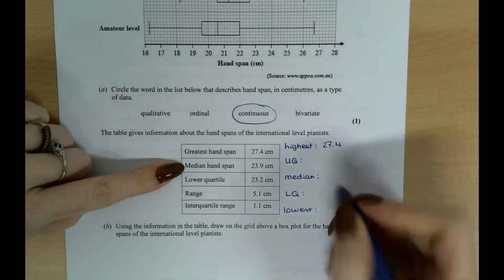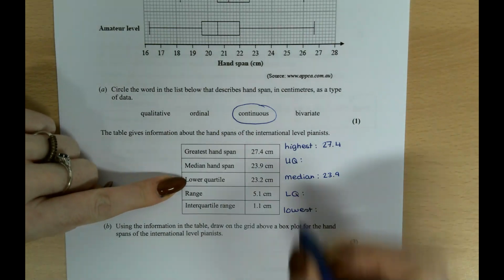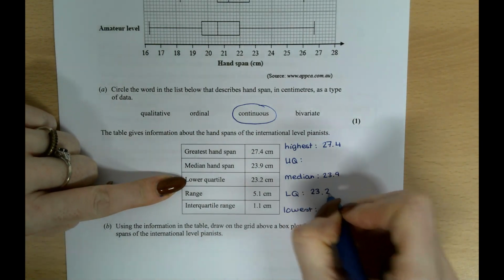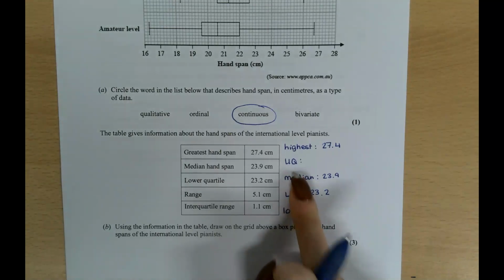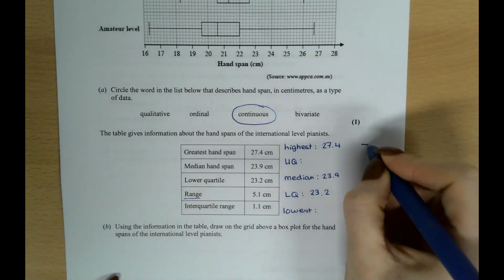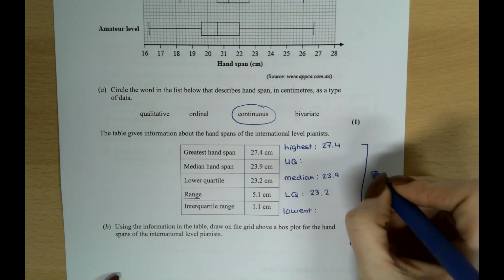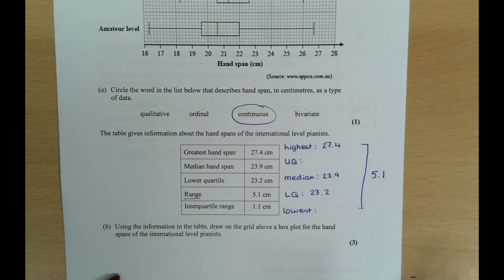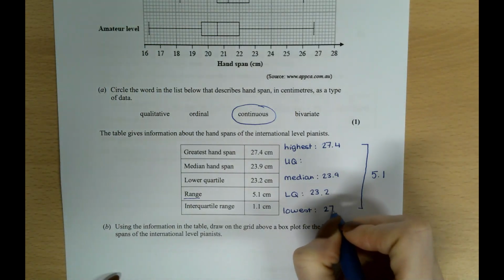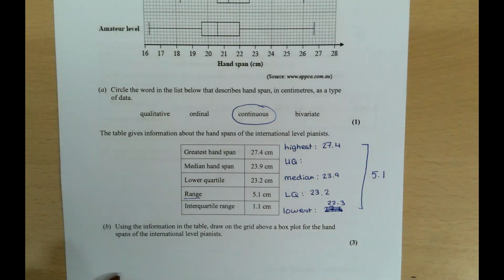We are told the median is 23.9. We're told the lower quartile is 23.2. But we're not told the lowest or the upper quartile. We're told the range, i.e. the difference between my highest and my lowest, and that is 5.1. So if I do 27.4, take away 5.1, I'm going to get 22.3 for my lowest value.